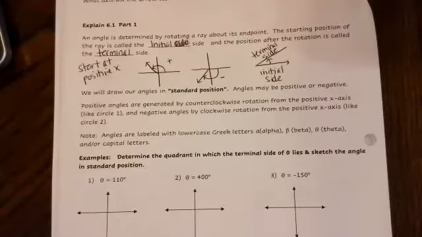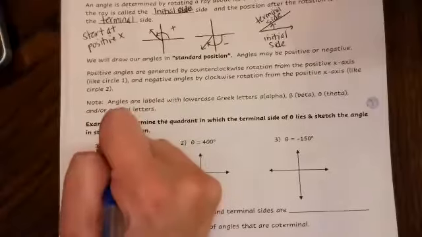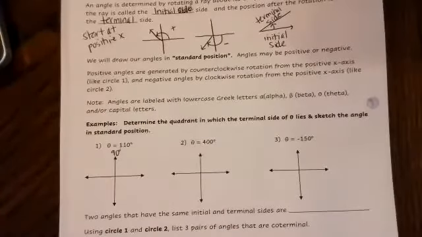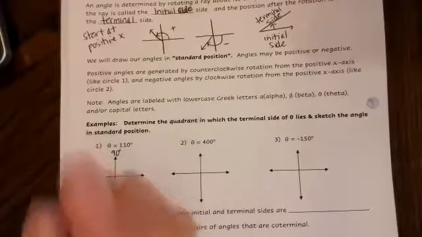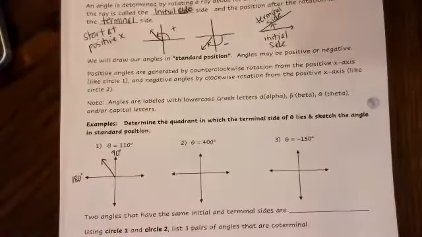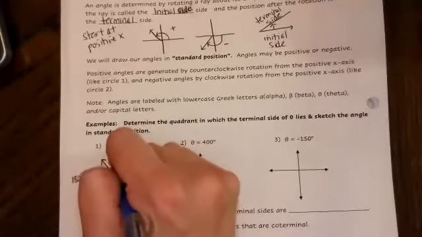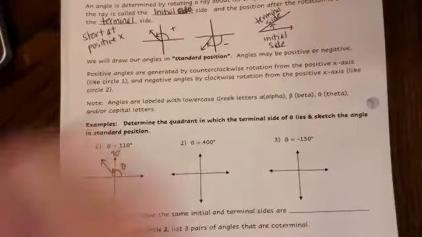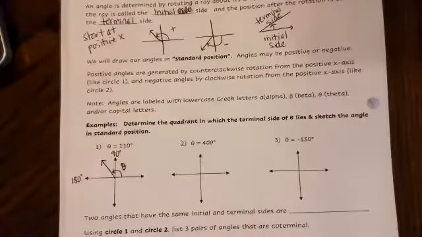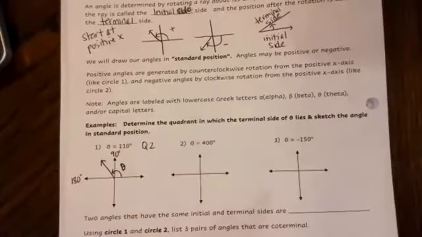Determine the quadrant in which the terminal side of theta lies and sketch the angle in standard position. So if we think about 110, we said this is 90 degrees right here, and this is 180. So you should know that 110 would end up in this second quadrant. And so that is my angle there, and we'll label that as theta. That's the one that we use most often. So that lands in quadrant 2.